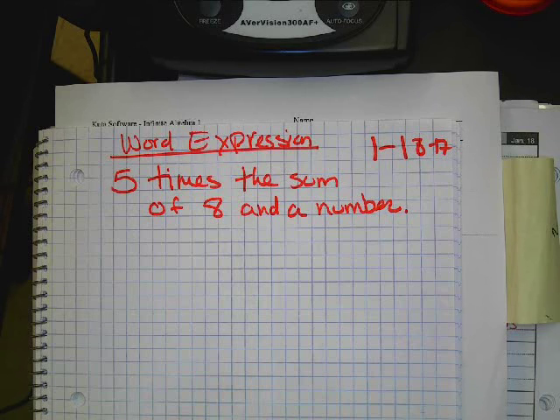Wait, now translate that. How would you write it just using numbers as an operation?